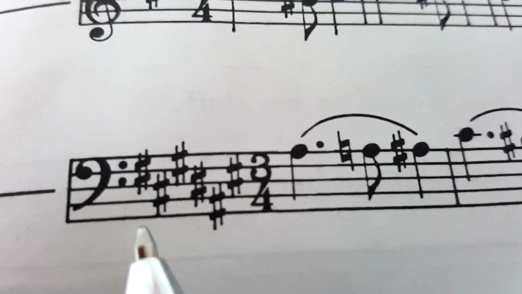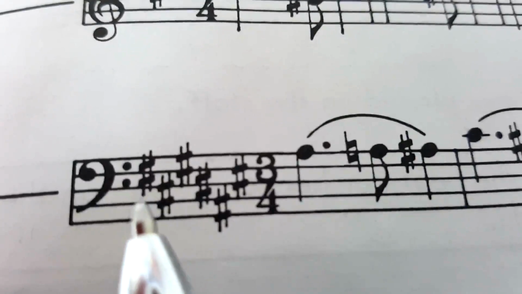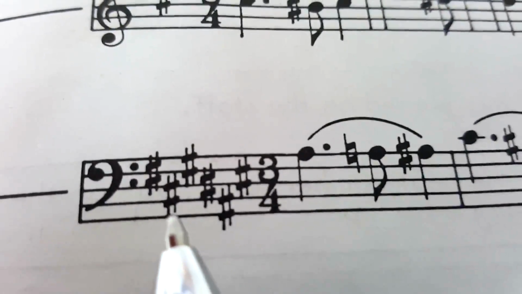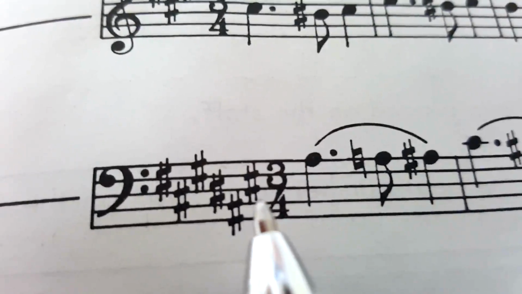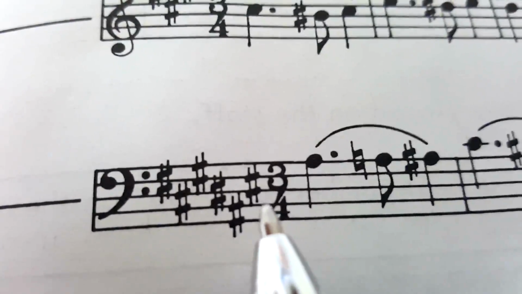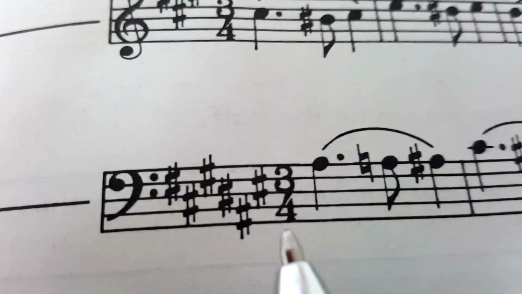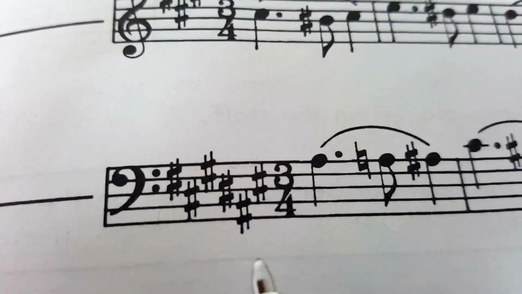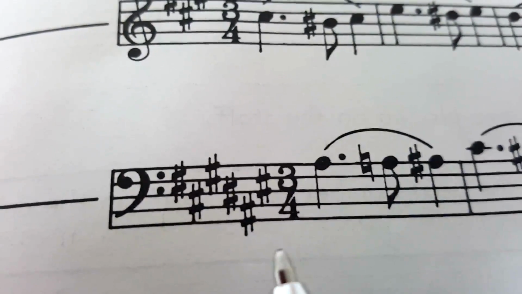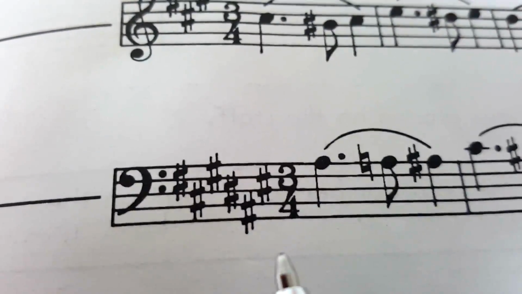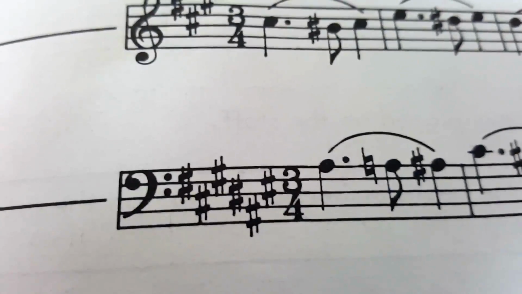Let's look at this key signature with 6 sharps in it. They will always be F sharp, C sharp, G sharp, D sharp, A sharp, and E sharp. You take the last sharp, which is the one farthest to the right, you go up a half step, and this is the key of F sharp. Notice it's not just F, it's the key of F sharp because F sharp is also in the key signature.